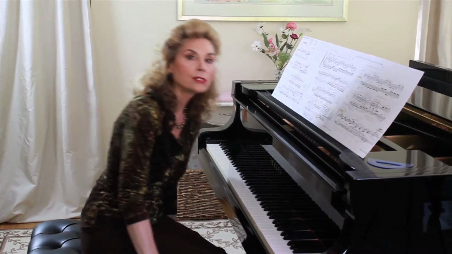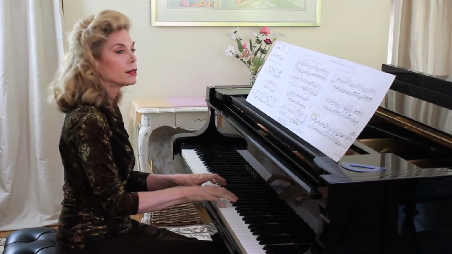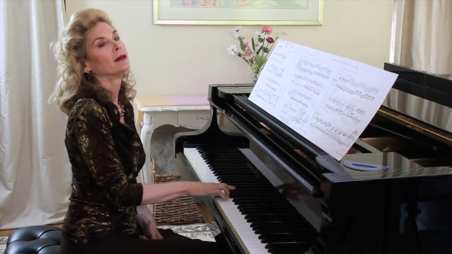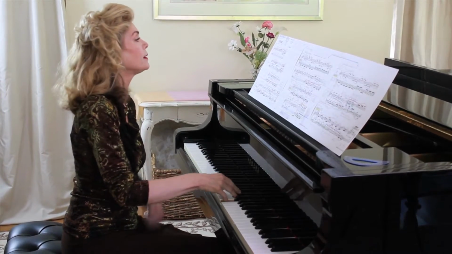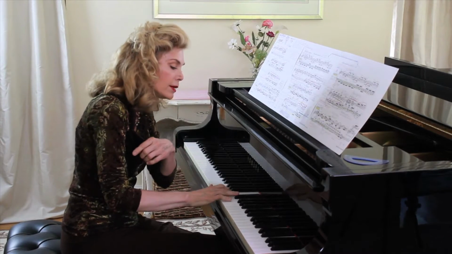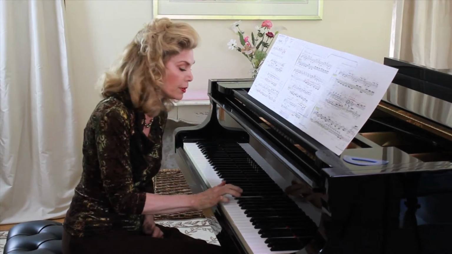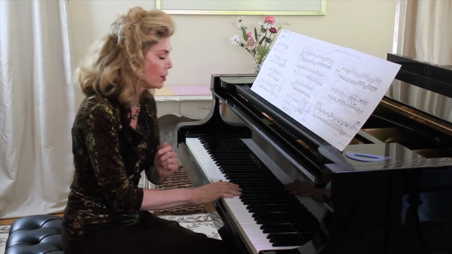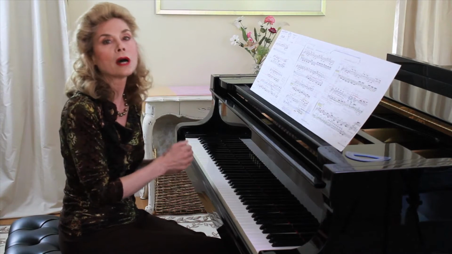I'd like to start with the subject that starts in the soprano in the key of A. And we're starting right on the A. Climbing up the scale and then a tail at the end. But that added D sharp tells us we're immediately going to another key. We're going to E major, which is the dominant.